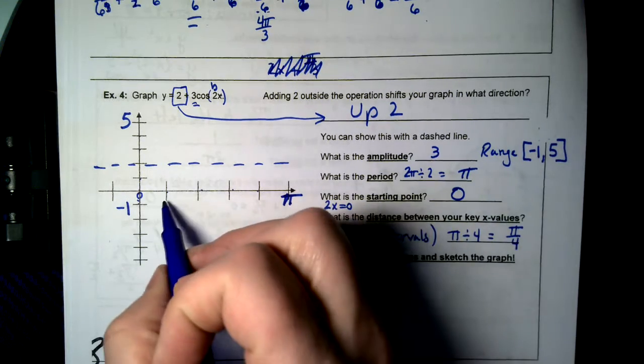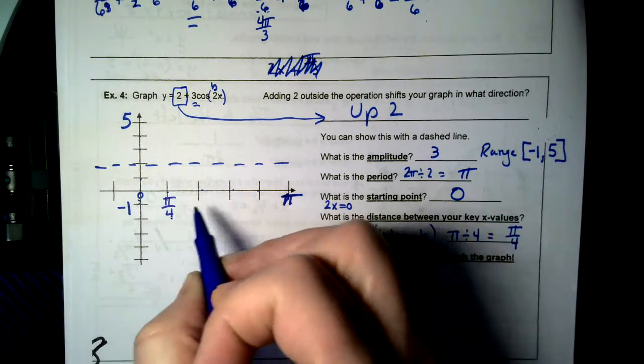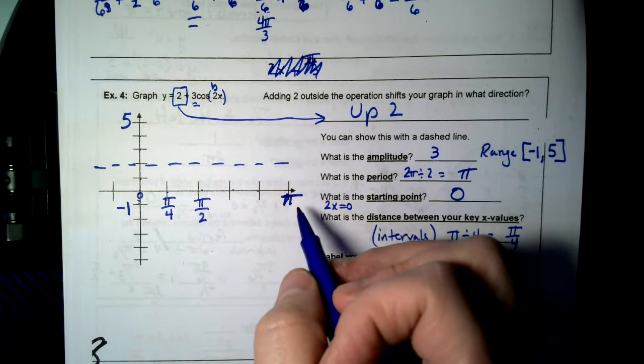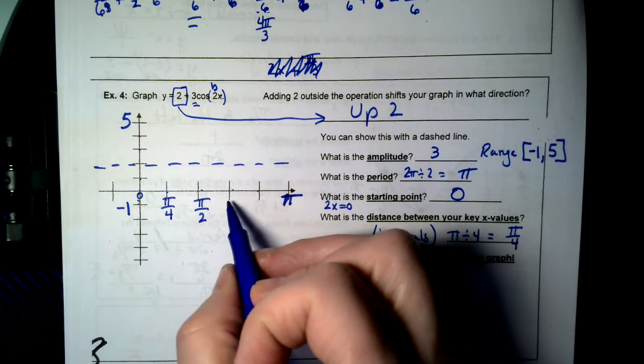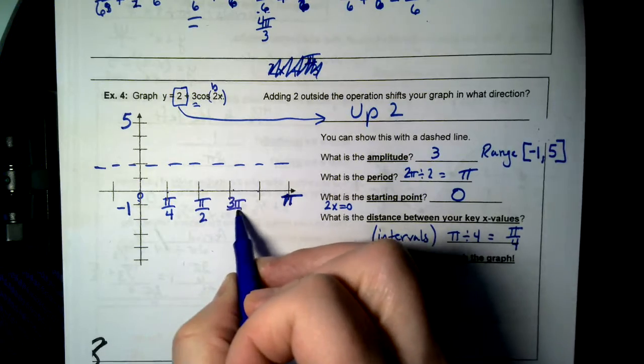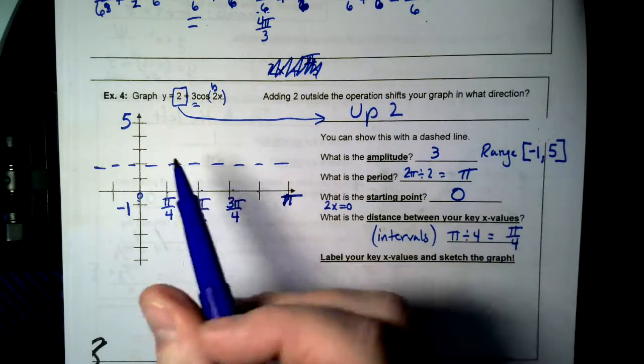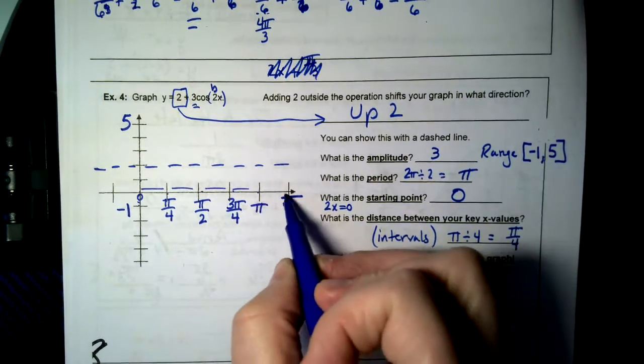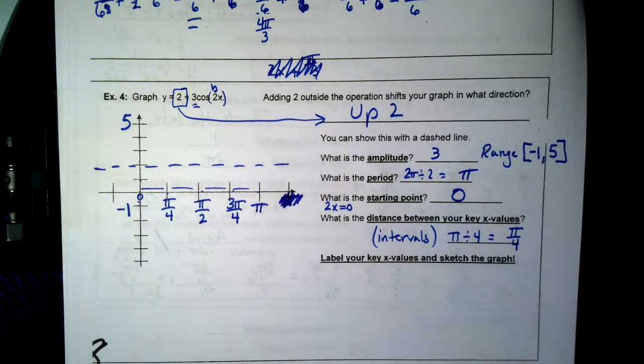Intervals of pi over 4. So this is 1 pi over 4. This is 2 pi over 4, so-called pi over 2. The next one's going to be 3 pi over 4. I might have put this at the wrong spot here. 1, 2, 3, 4. Yeah, I did. I got one too many lines out here. Sorry, guys. And that's going to be pi.